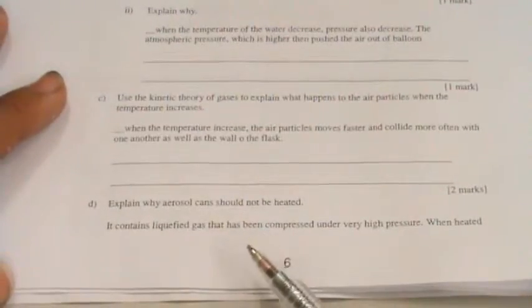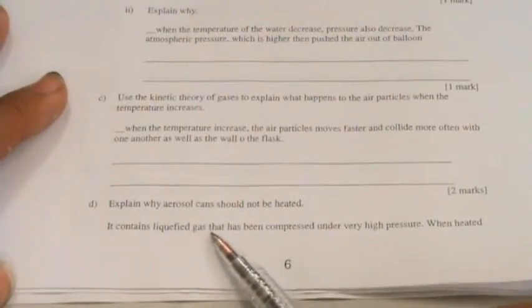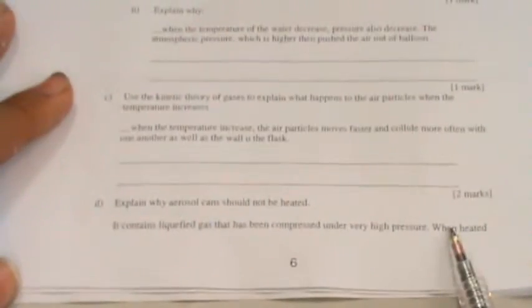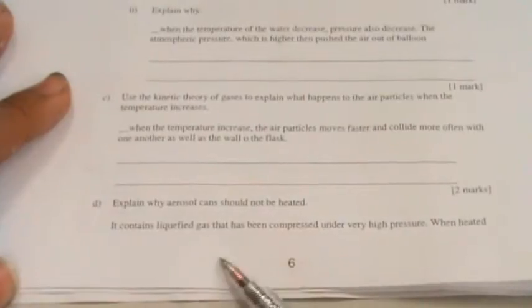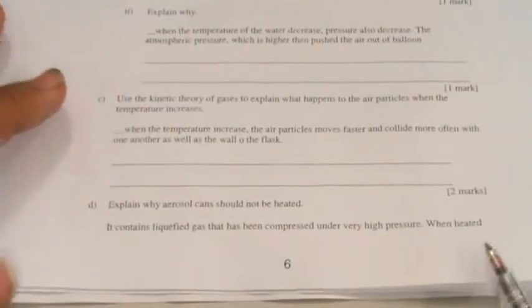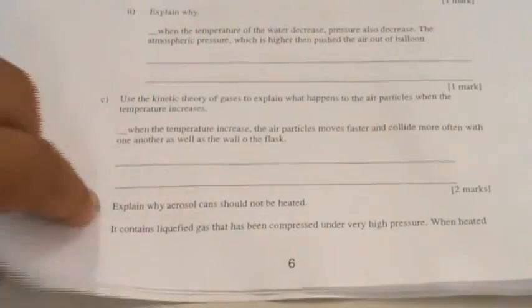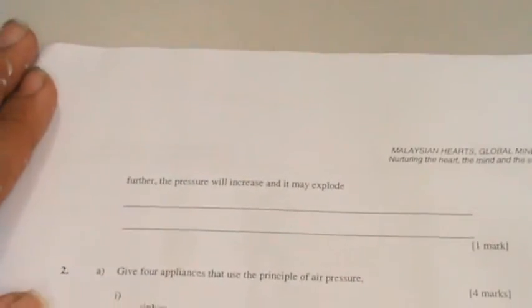Okay. Explain why an aerosol can should not be heated. Because it has a liquefied gas compressed under extremely high pressure. You need to have these two keywords: liquefied gas, very high pressure. Something is already in high pressure. If you increase the heat, you make the pressure even higher, and there's a danger of explosion. The pressure will increase and it may explode.